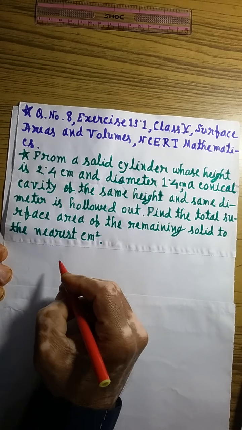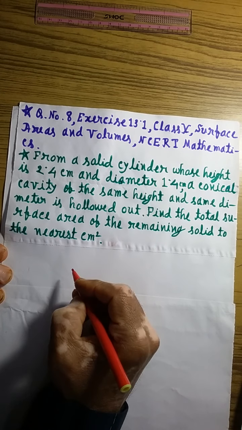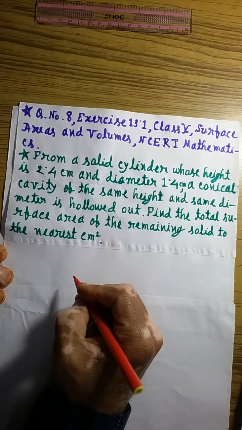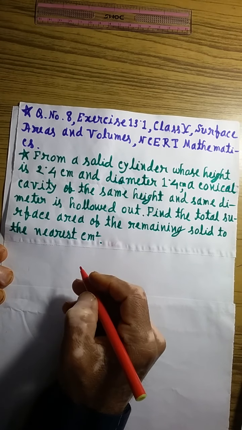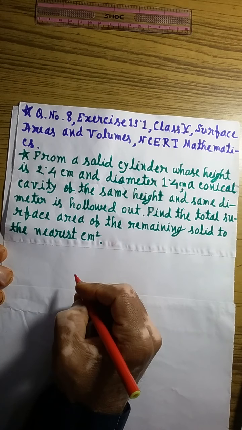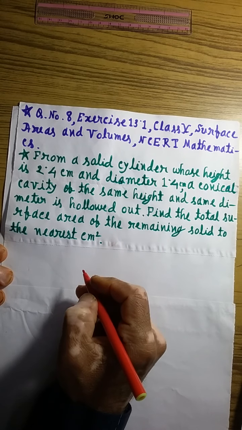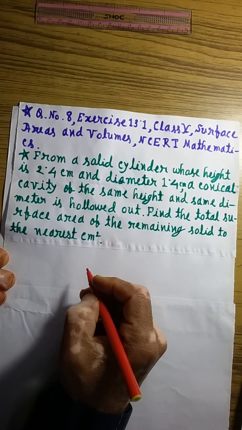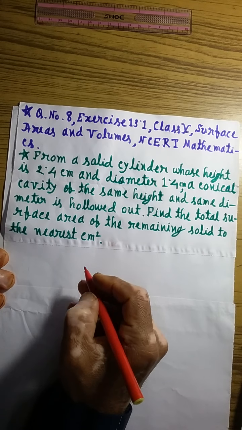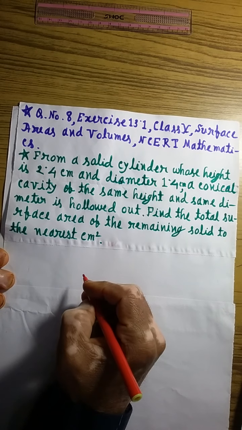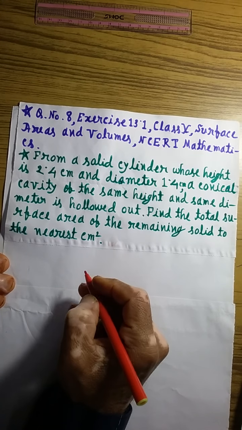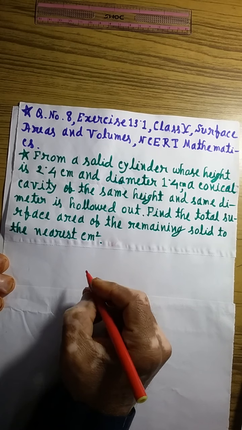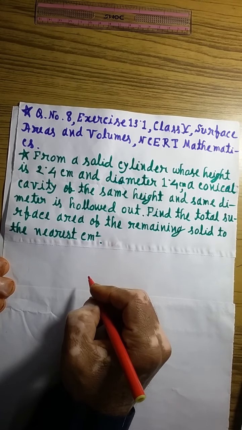So to proceed to the solution, we must have this pre-knowledge first. Number 1, we must know the expression used to find the curved surface area of a cylinder, which is 2πrh, where r stands for the radius of the cylinder and h stands for the height of the cylinder. Number 2, we must know the expression for the area of a circle, which is πr², where r stands for the radius of the circle.